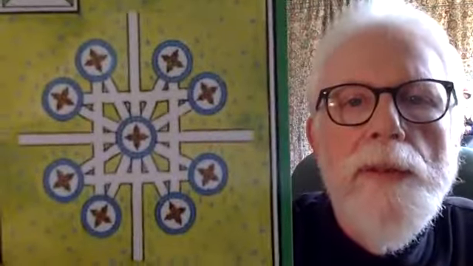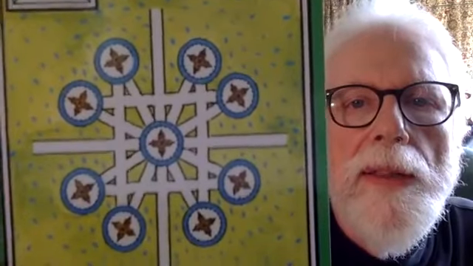And that's just how all the paths emanate from that singularity. And 9 being the foundation number in Kabbalah, I thought that that was particularly appropriate for the 9 of discs, to have the discs in that image. But I digress.